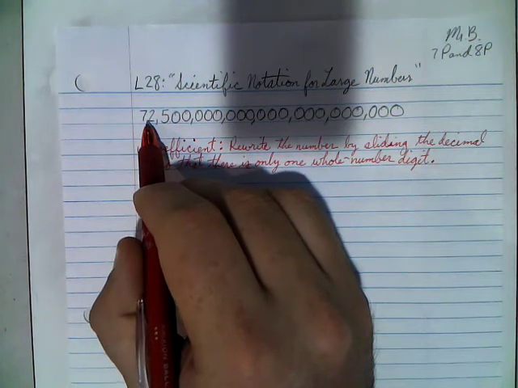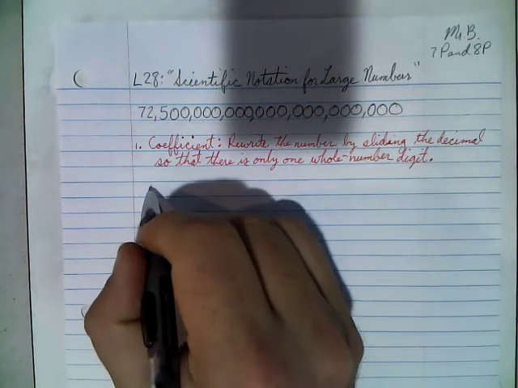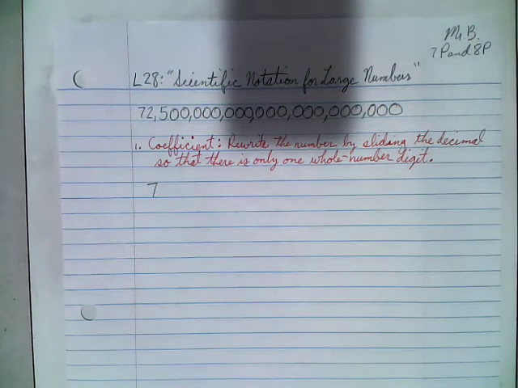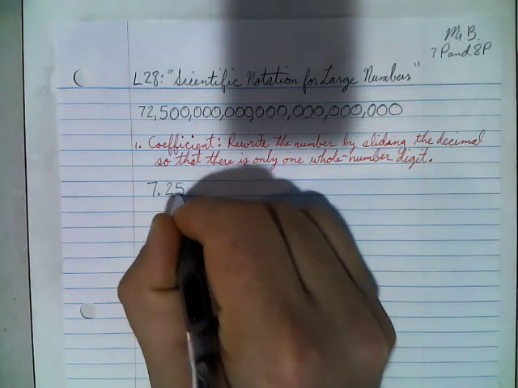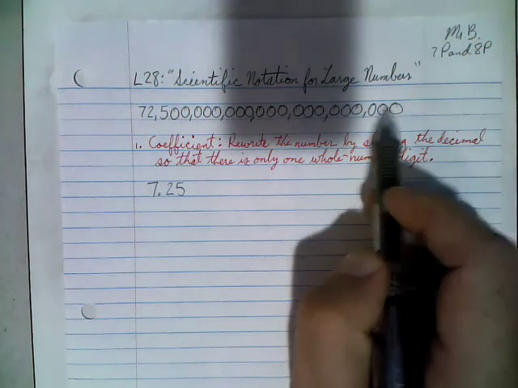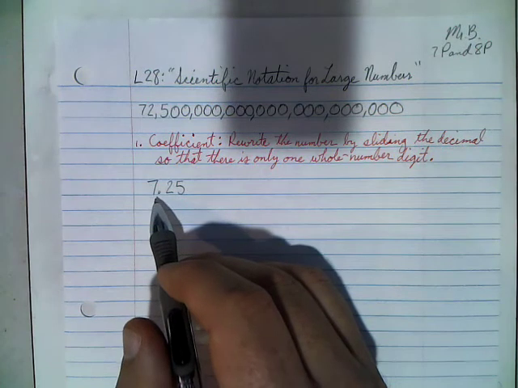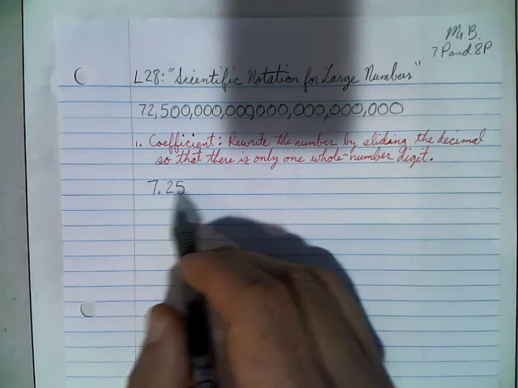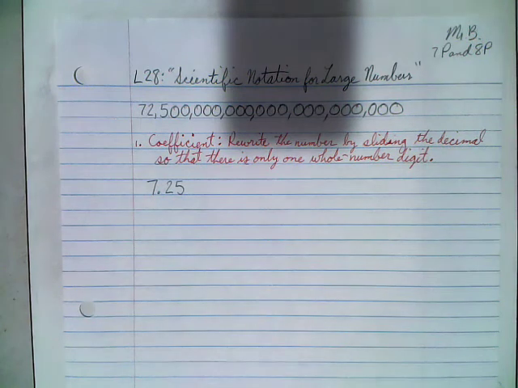Now, ladies and gentlemen, this is the part that students sometimes have a little bit of trouble with here at the beginning, is some students will then say the coefficient is just 7. That's wrong. We are not chopping everything else off, we are sliding the decimal over. So if I just slide the decimal over, I'm still going to have that 2 and that 5, and technically I'm still going to have these 20 zeros. However, once we have a decimal here, we just don't need those zeros anymore. But we do still need the 2 and the 5. So my coefficient, 7.25. That's it.